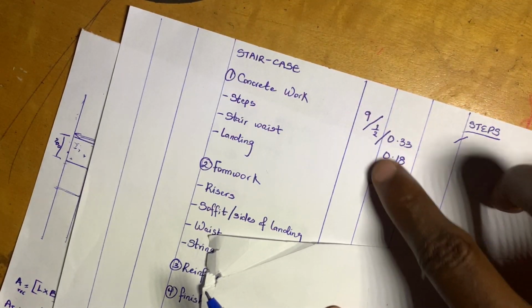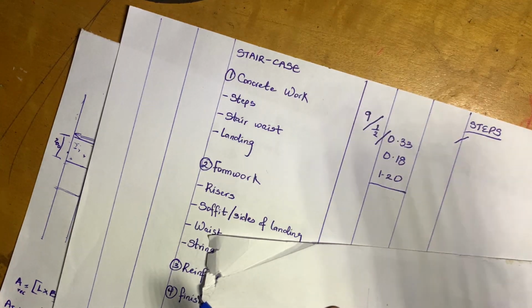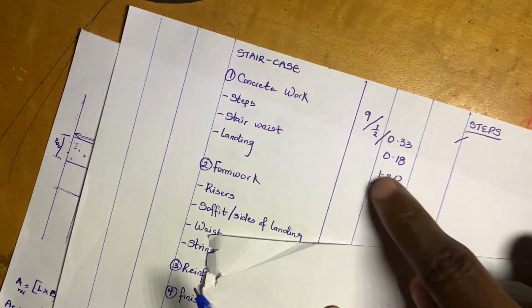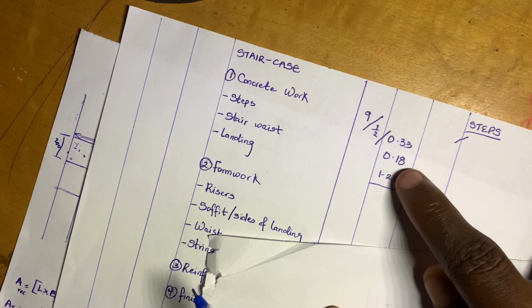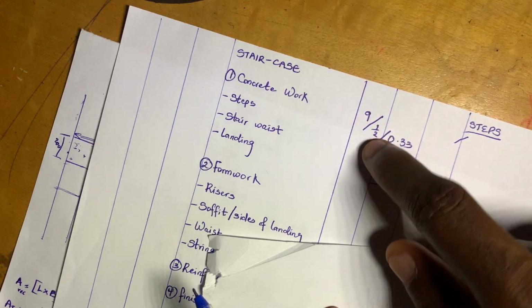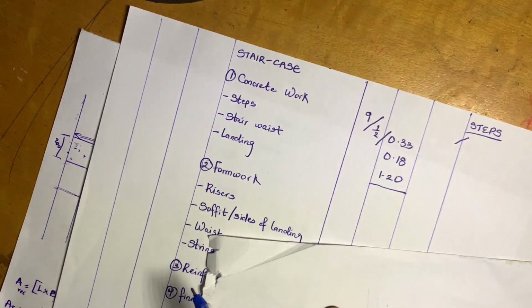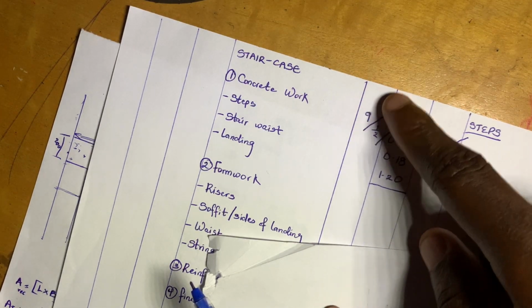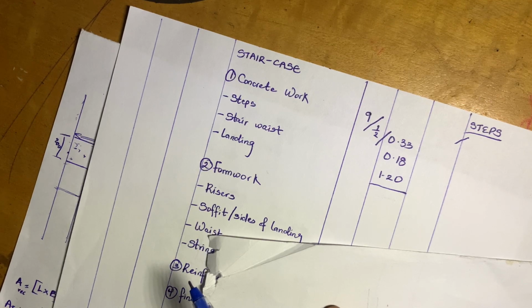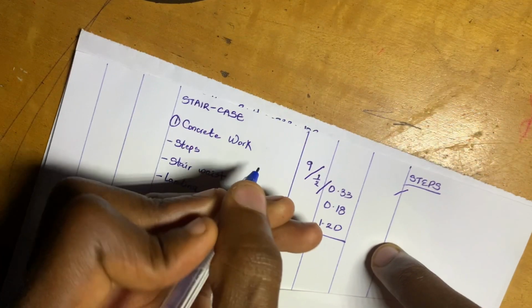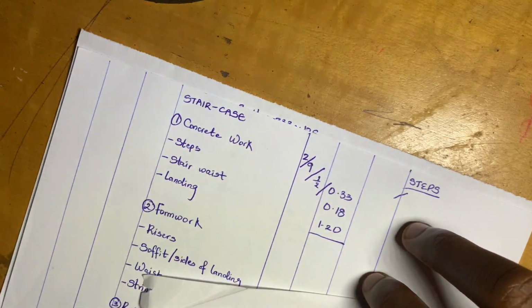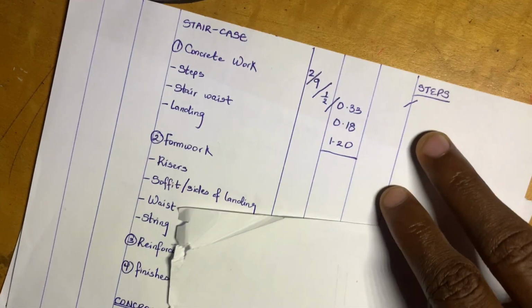This measurement here, that's 0.33, 0.18, 1.20 multiplied by this half, is a measurement for the volume of concrete for one step. Multiply this by 9 because there are 9 steps in one flight, but there are 2 flights in the drawing, and the number of steps in our first flight is the same as the number of steps in our second flight, so we can still multiply it by what? 2. I hope you get the logic.